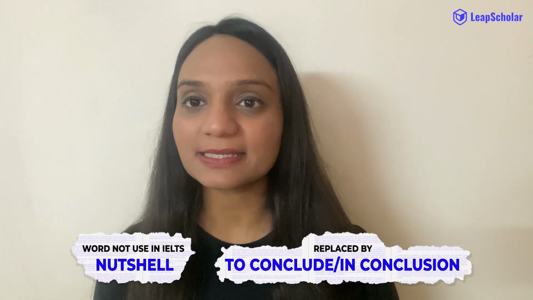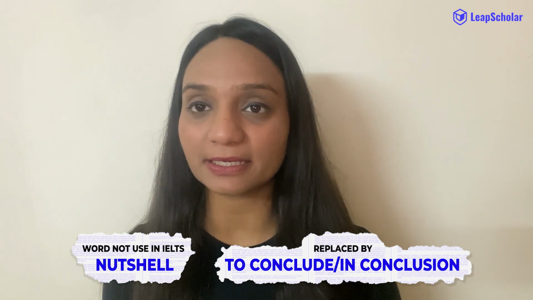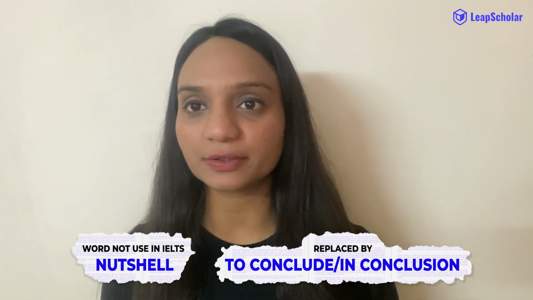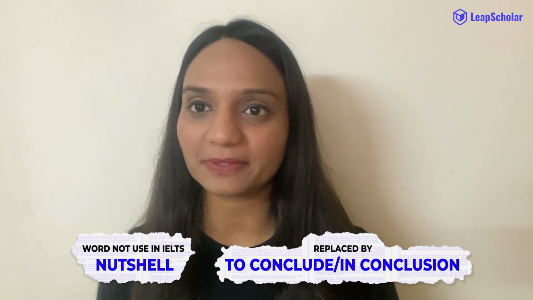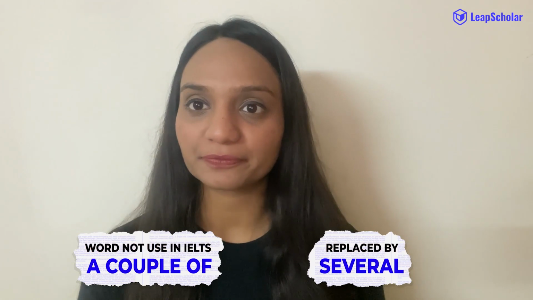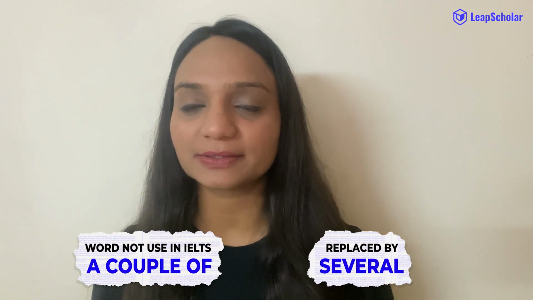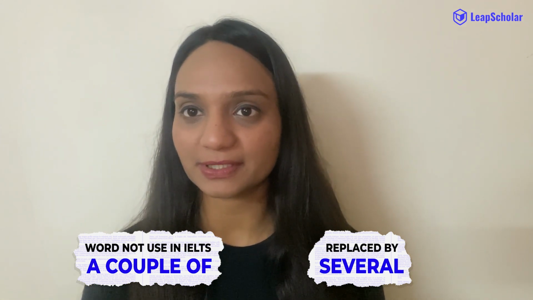Today's first word is in a nutshell. This is quite informal, as we can say this while speaking, but while we write, we should use to conclude or in conclusion, as writing is a bit formal, so you know what we have to do. Second word which should be avoided in IELTS writing is a couple of, which can be replaced by several. Rather than writing a couple of countries, we can write several countries.